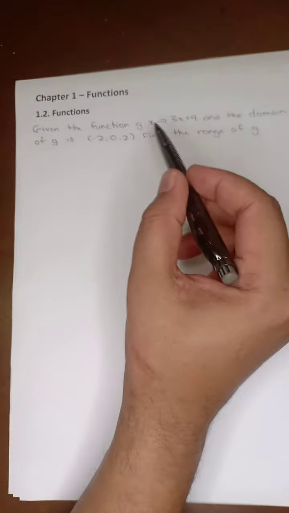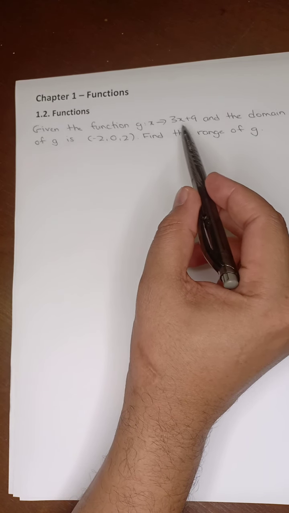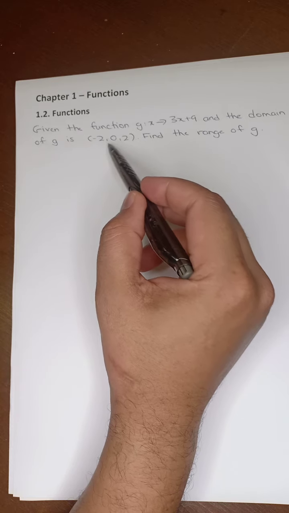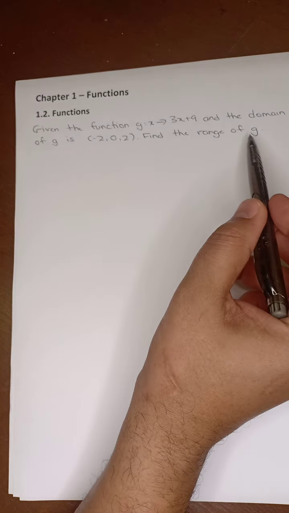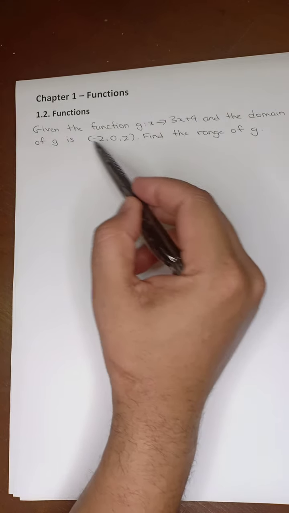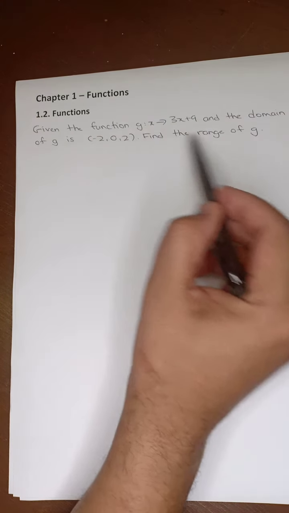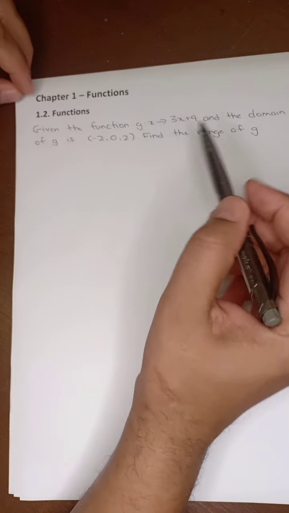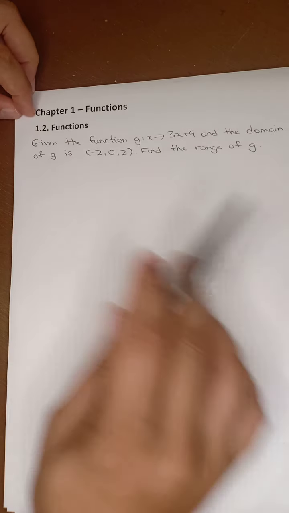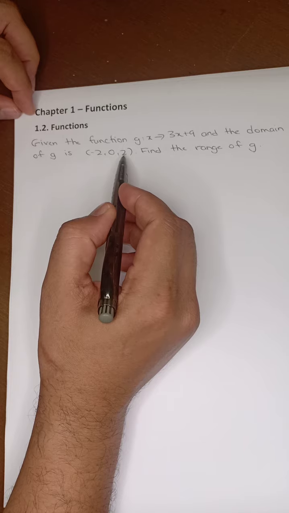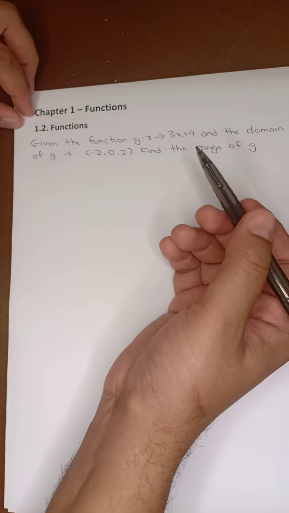Given the function g: x maps to 3x plus 9 and the domain of g is negative 2, 0, 2, find the range of g. Domain means object, and range means image. So given the object, we need to find the range. Okay, so we'll do one by one. So our objects are negative 2, followed by 0, and last is 2.